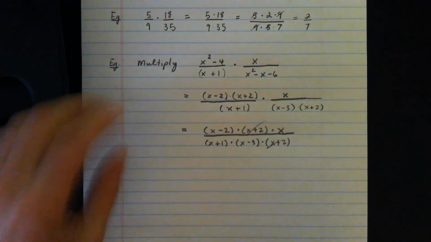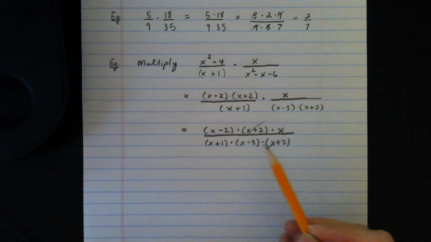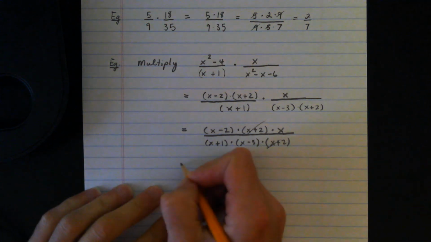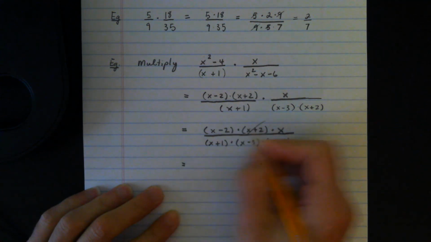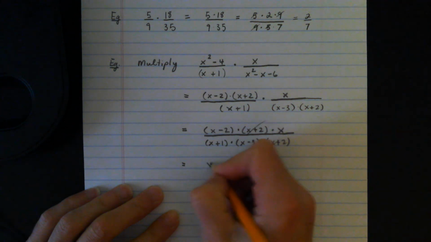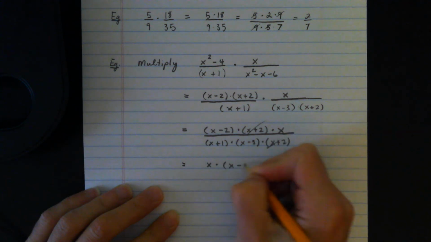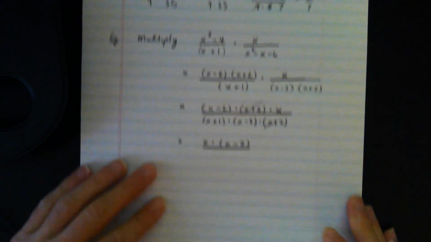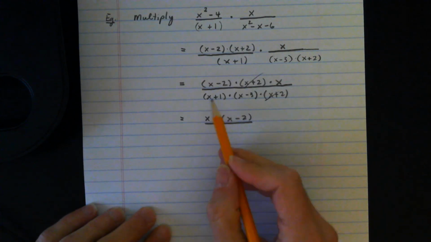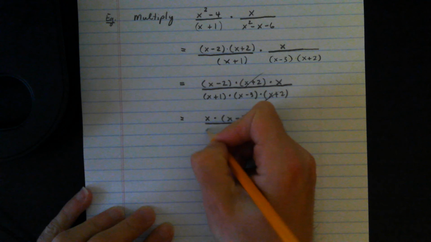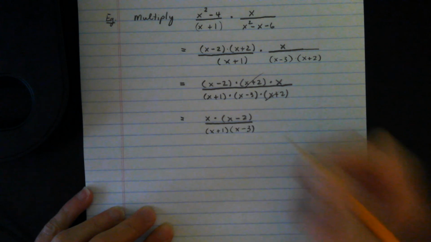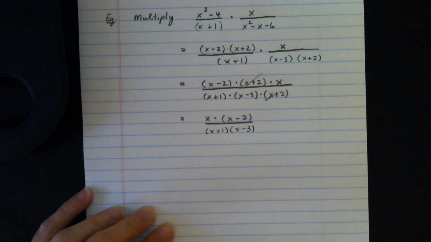Okay, so just to pick up where we left off, we cancel an x plus 2 out from the numerator and denominator, and this just leaves us with x minus 2 times x, which I'll write as x times x minus 2, like so. And then in the bottom, we're just left with x plus 1 times x minus 3. And we're done.